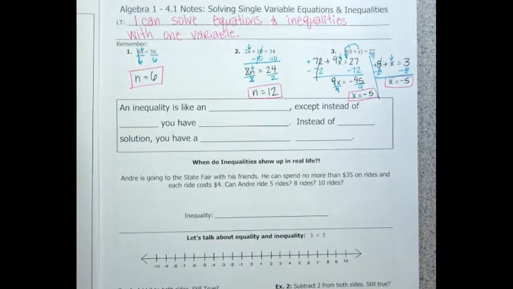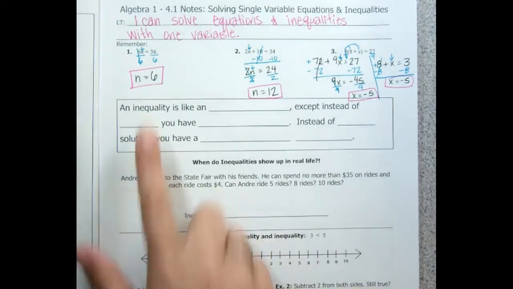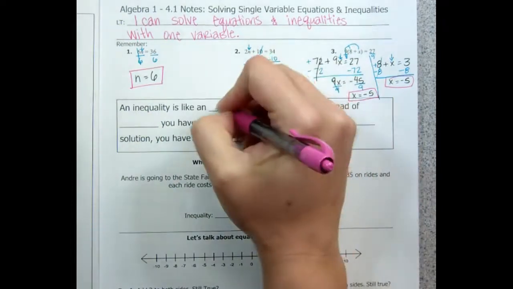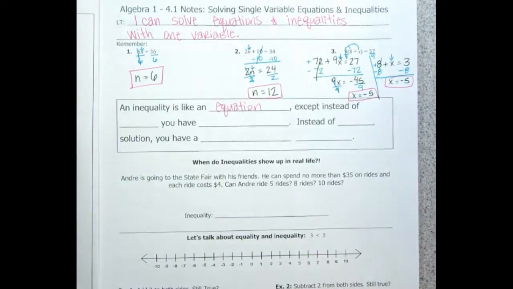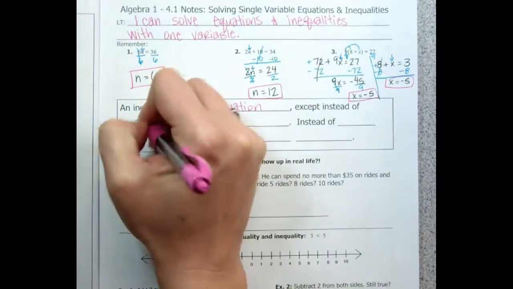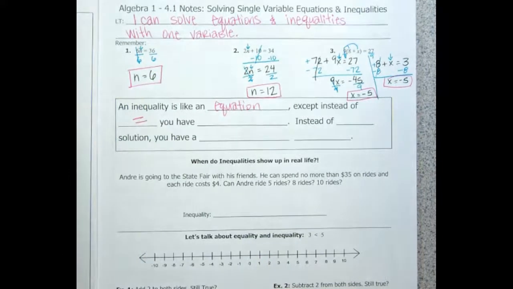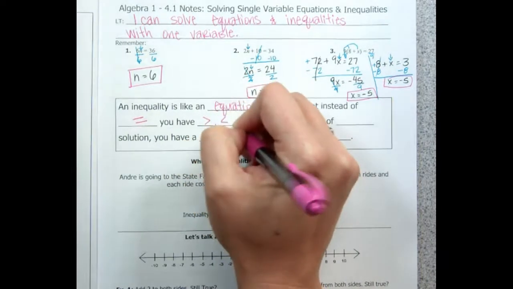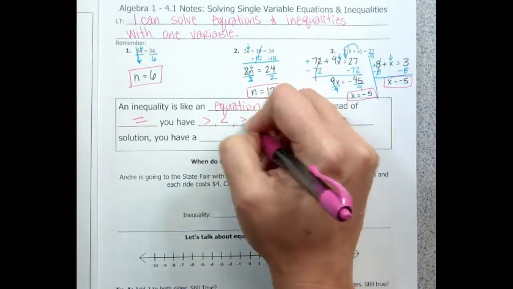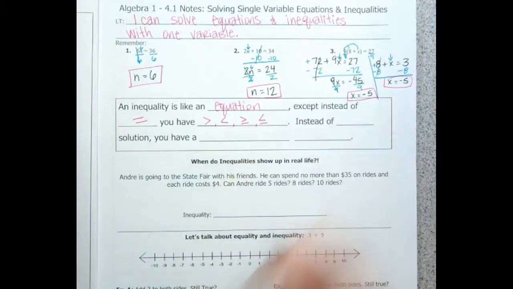So that's review of solving equations. This is something that you've done in previous math classes. So what we want to focus on today more is the inequalities. So an inequality is like an equation, except instead of an equal sign, you have one of the four inequalities. Greater than, less than, greater than or equal to, less than or equal to.